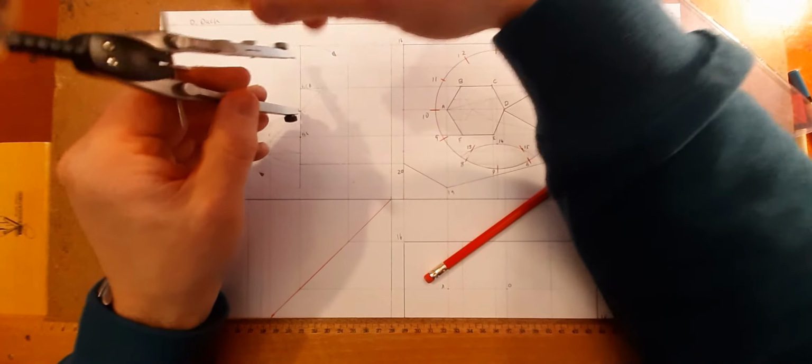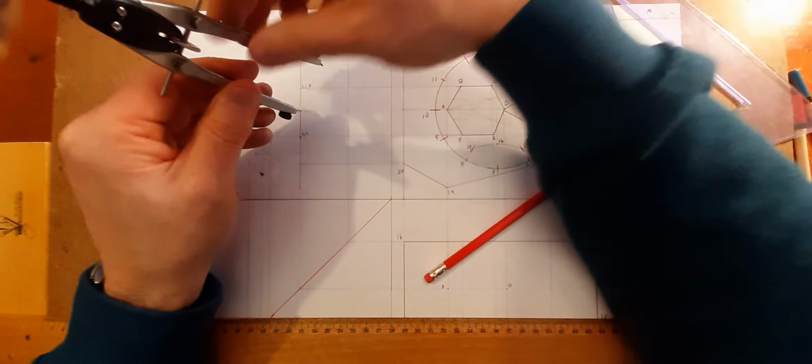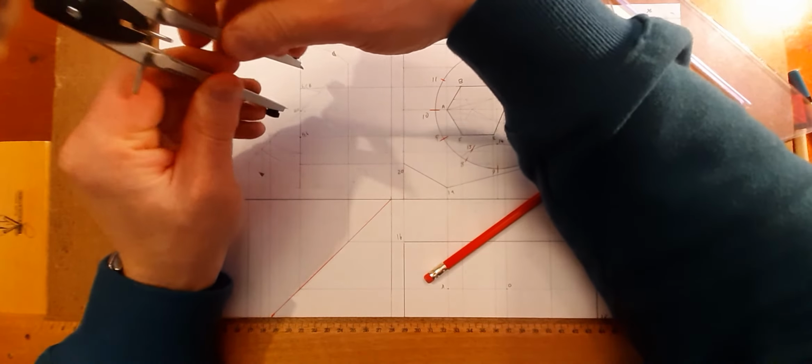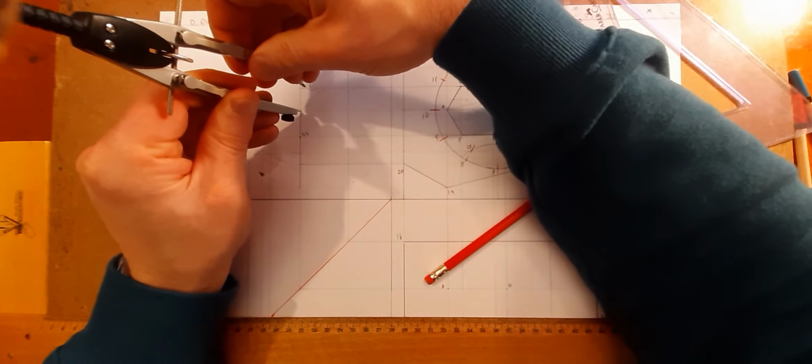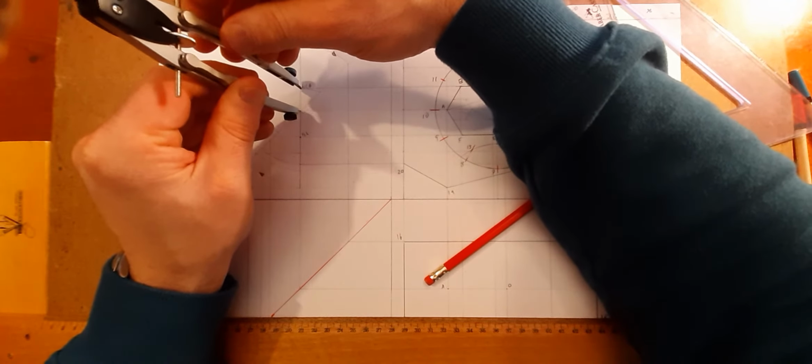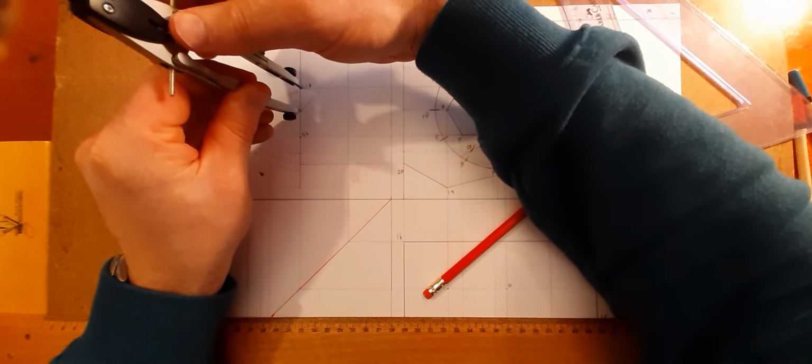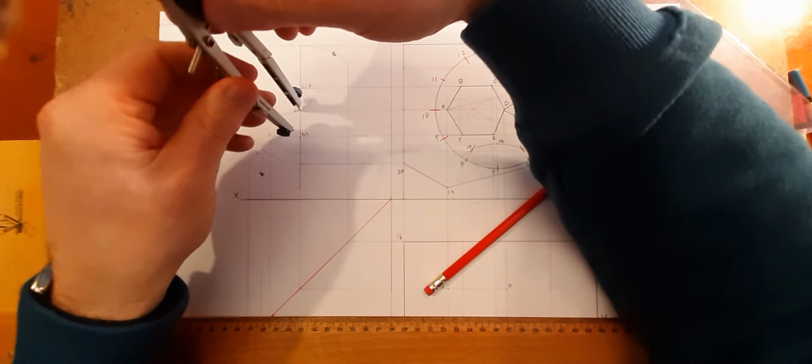I'm sorry, no, I should rotate from the wrong point there. That's the right point, actually.